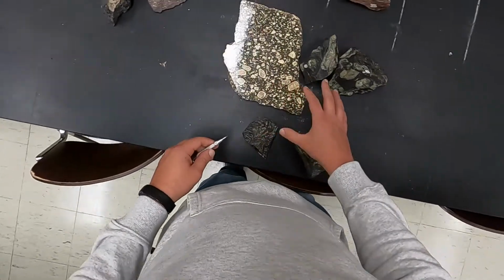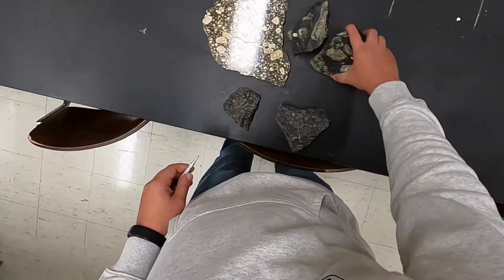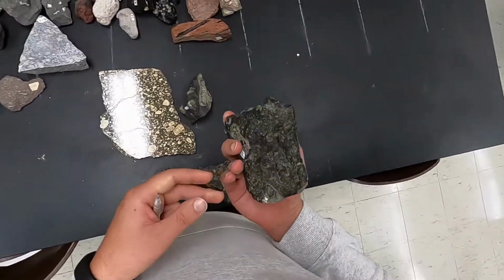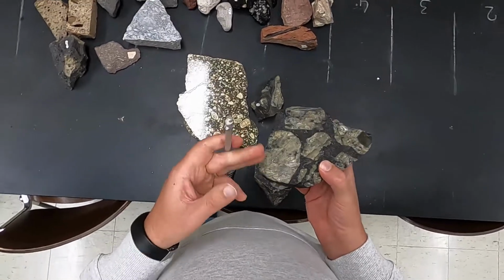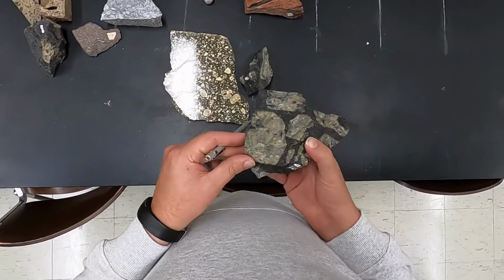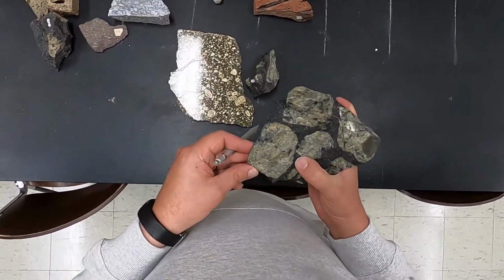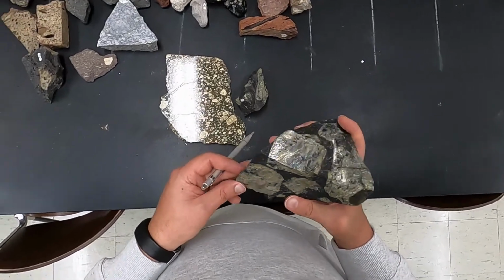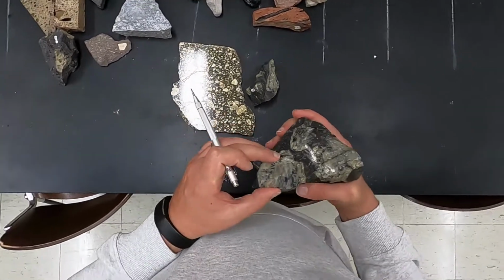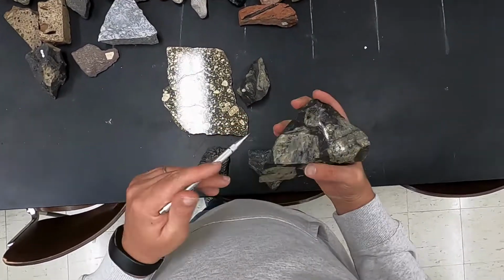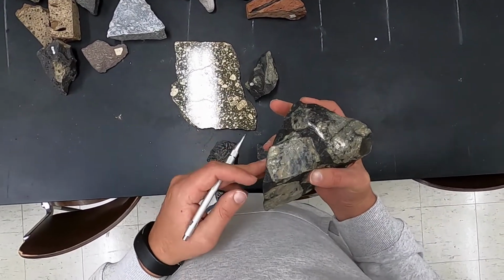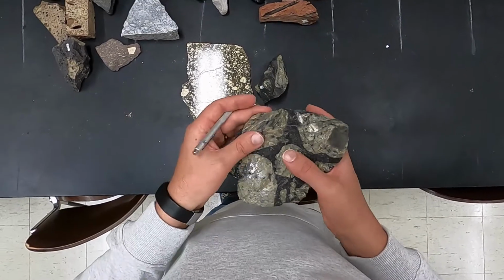So we have a few examples here. We will start with maybe this example here. Definitely in this case I can see large phenocrysts, okay? These are relatively well crystallized. I can also recognize within these crystals evidence of symmetry. So I can see that these are sort of stubby prisms and they are represented by a number of cleavages.